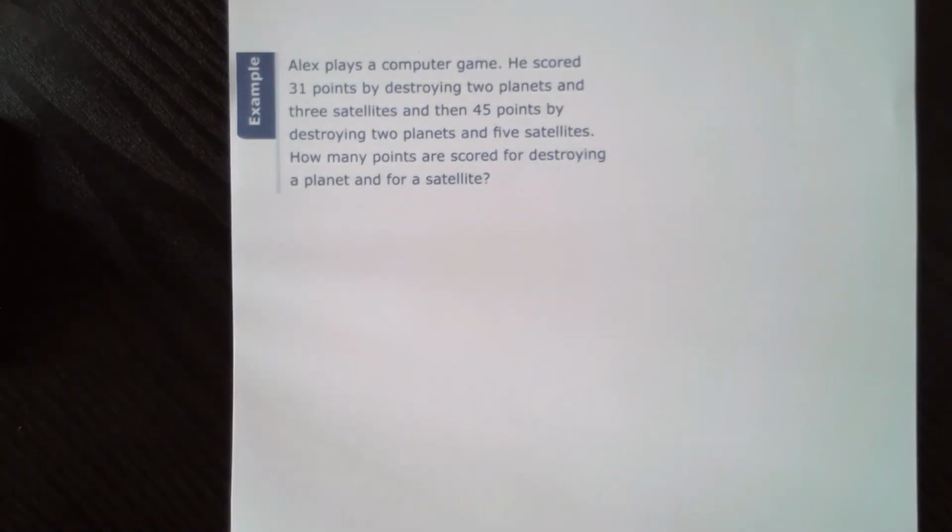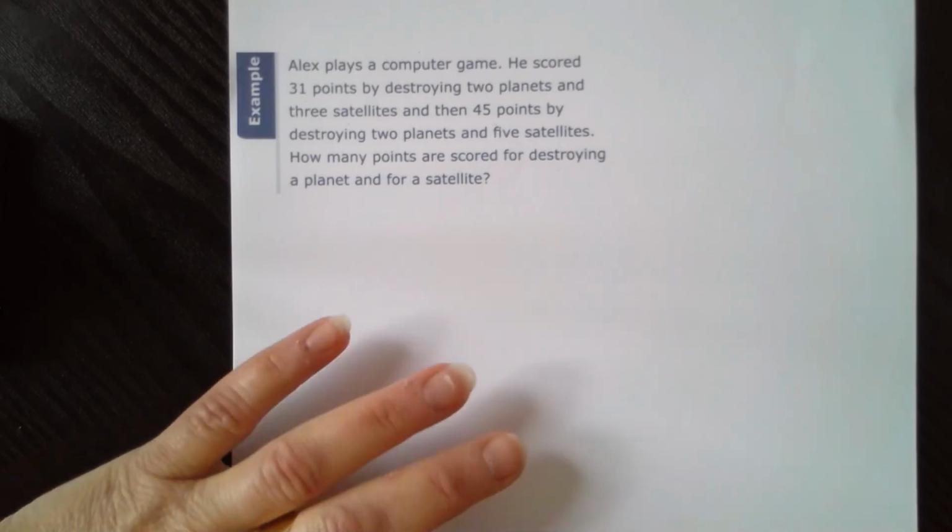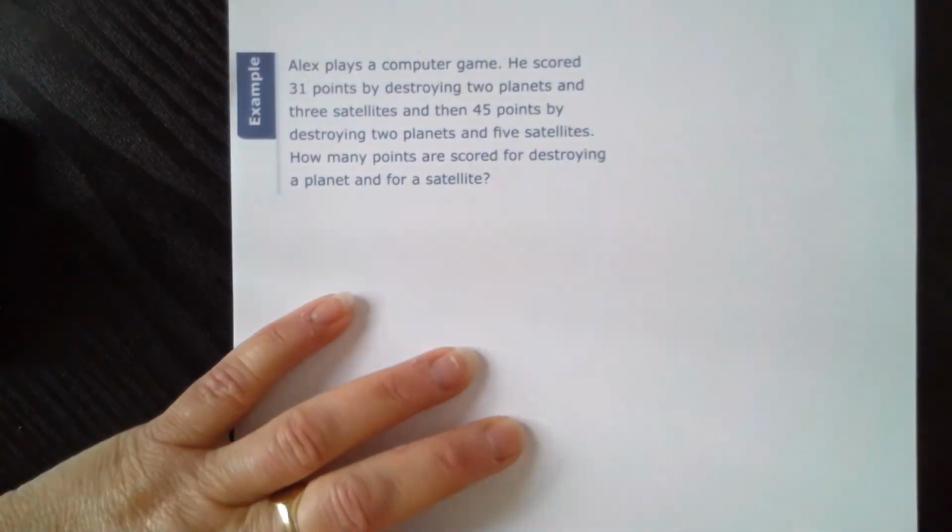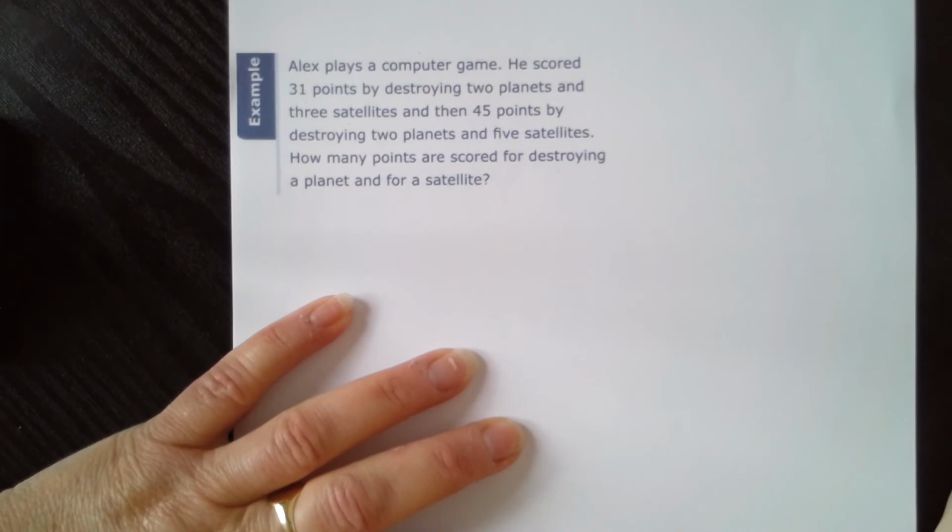So we need to find the number of points for a planet and the number of points for a satellite. That's 2 things. So we need 2 simultaneous equations. But first of all, let's write down what letters we're going to use.